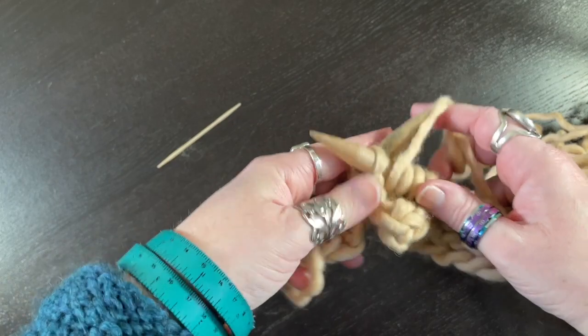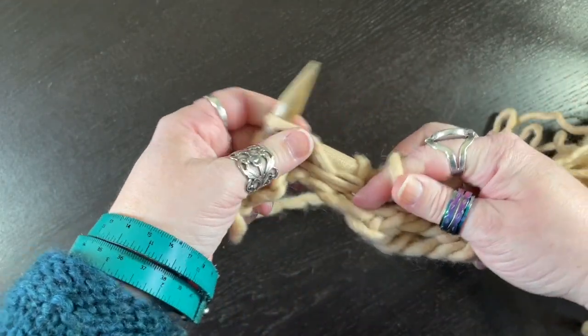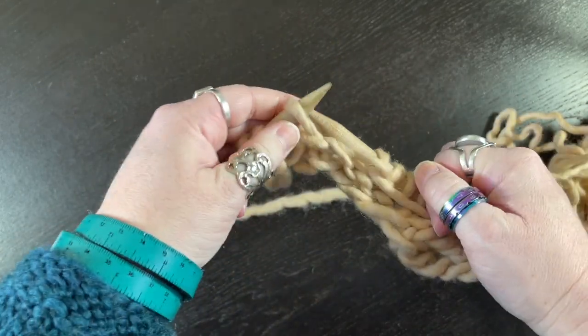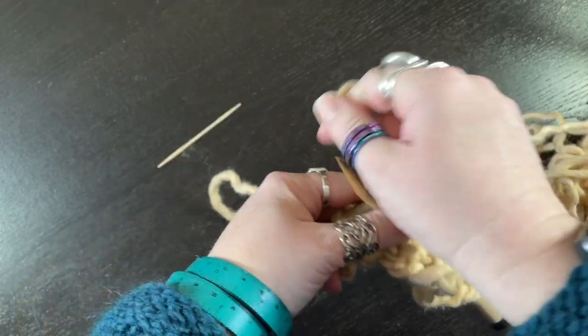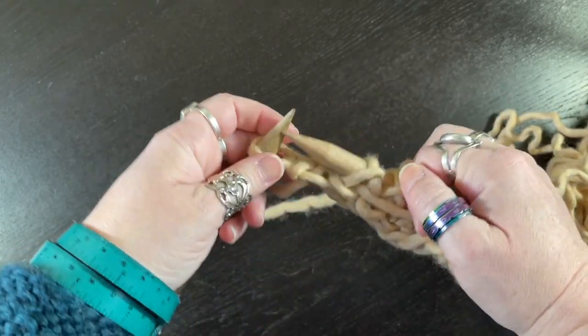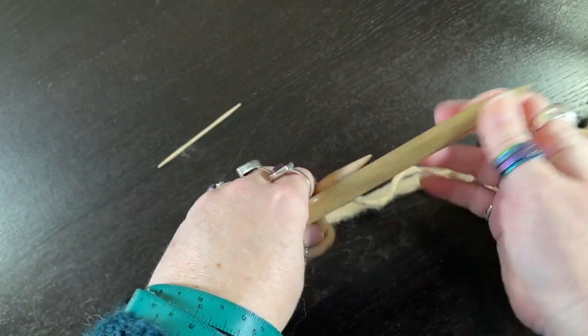If I finish my row, I find even if you're moving things pretty quickly with cabling, most traditional forms of cabling, you're not going to do any cables on your back side. There will be exceptions to almost every rule.